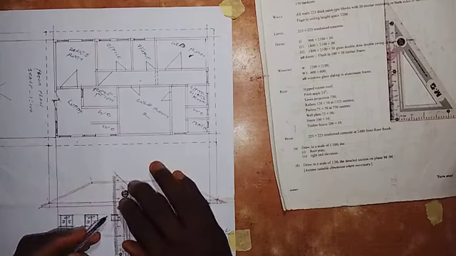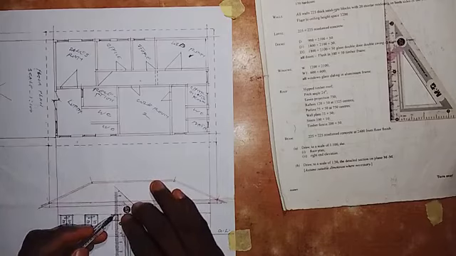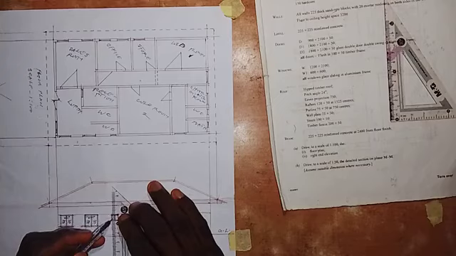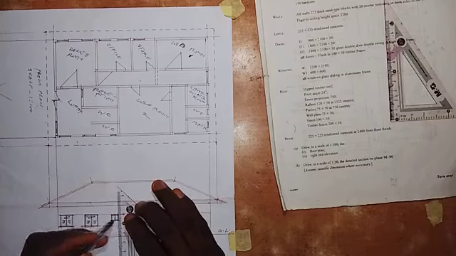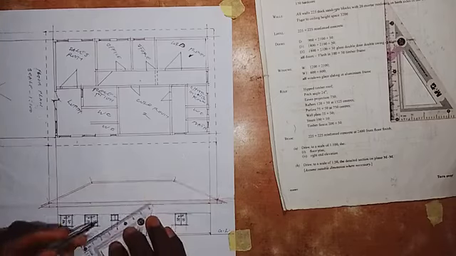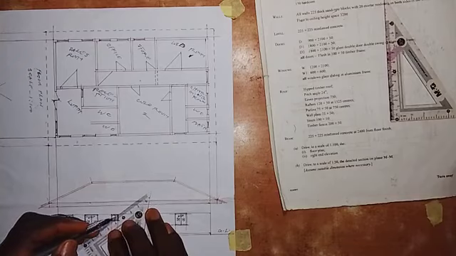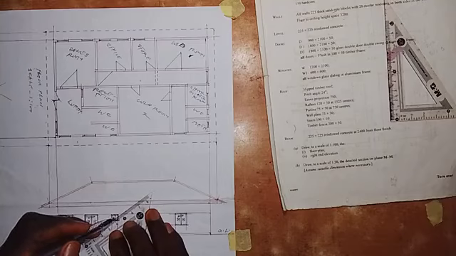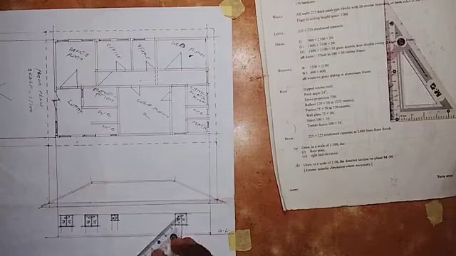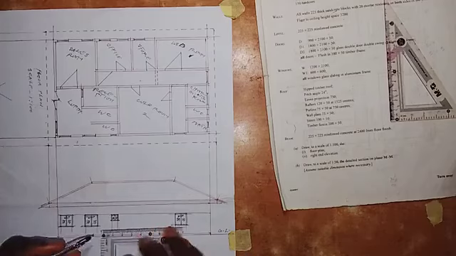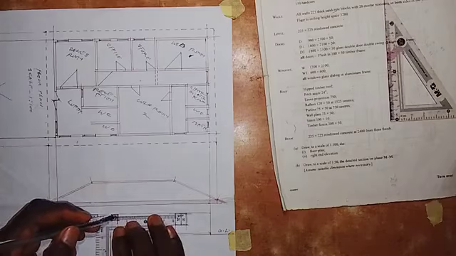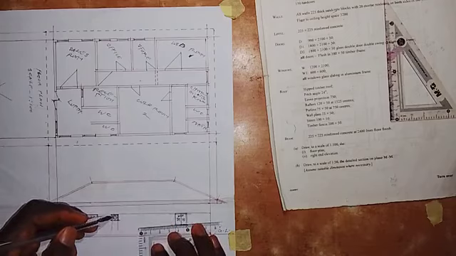Okay, so we also break it down like this, and then we need to show that this is glass, just a little line like this to show that this is glass. Alright, so that's it. It's also sliding windows.